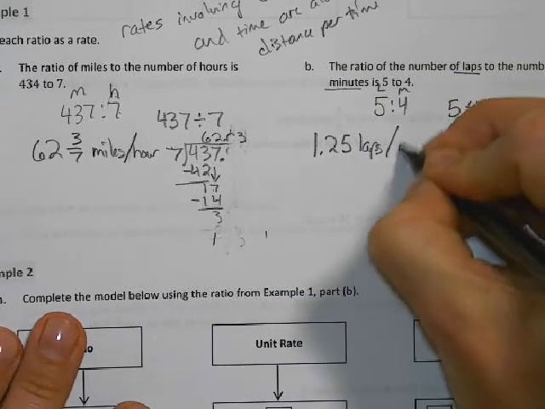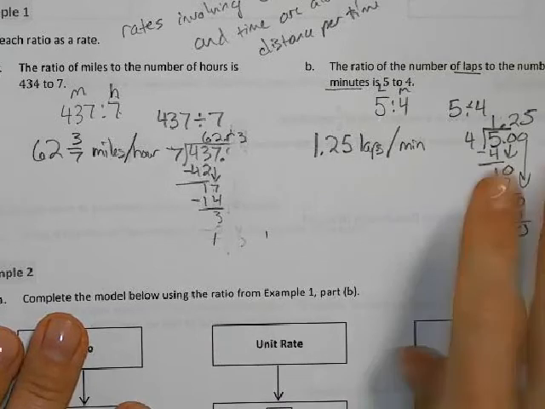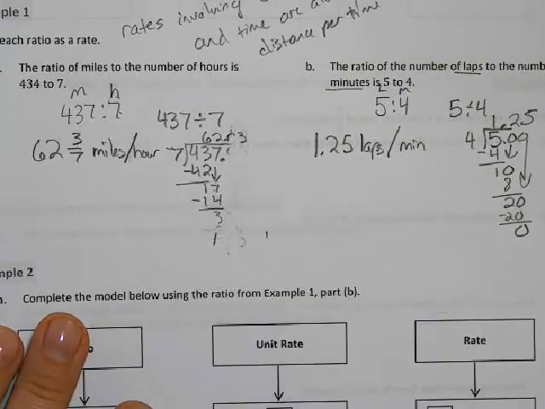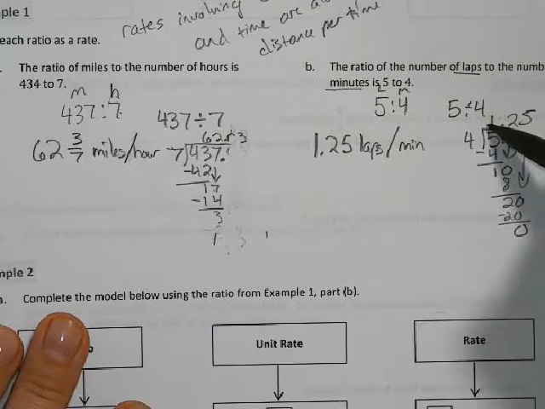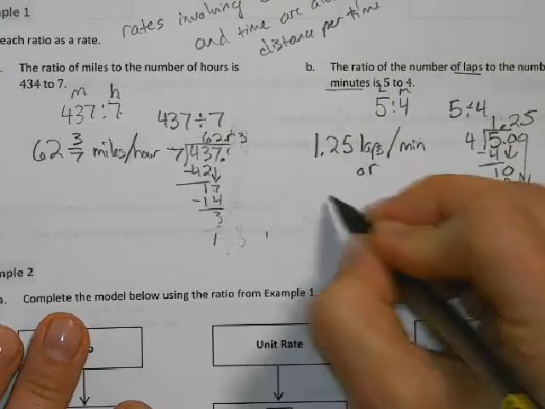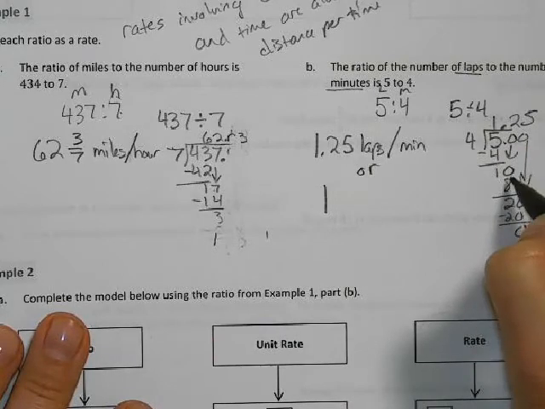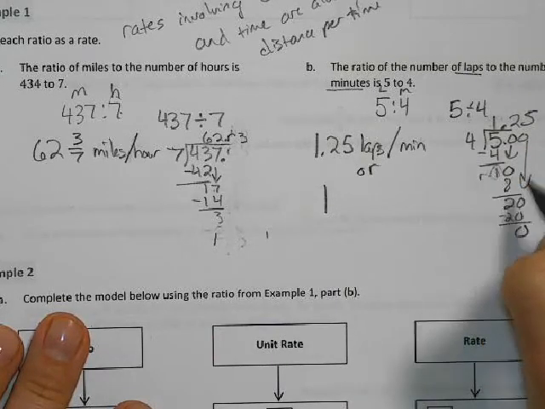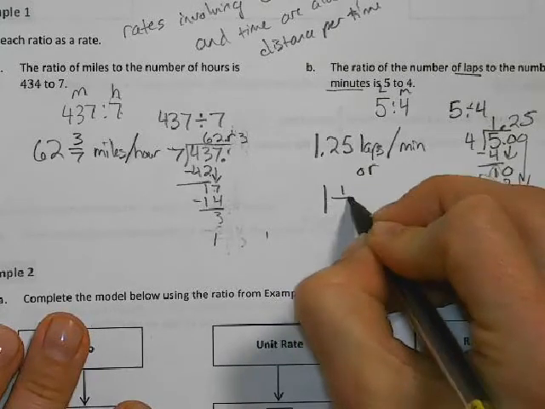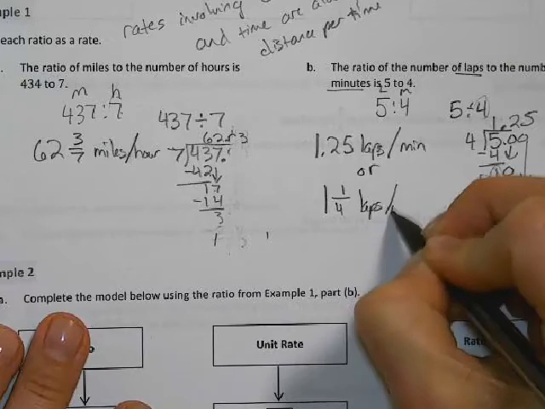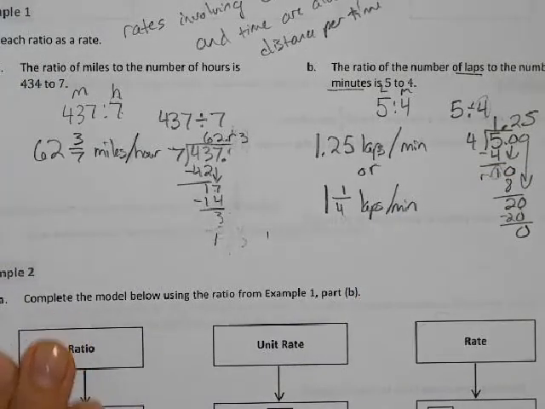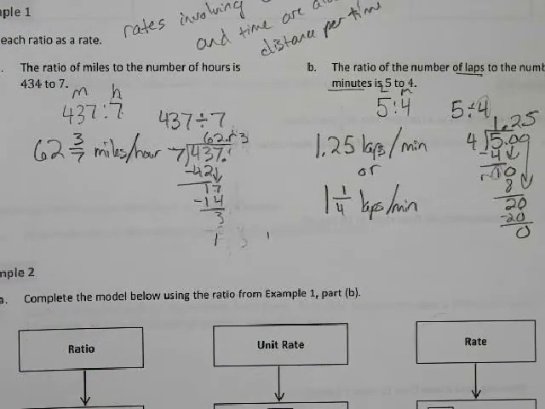And so our rate would then be 1.25 or 1 and 25 hundredths laps per minute. Now, you also could have done the same thing as you did over here. If you would have done the same thing over here, you would have stopped after subtracting 4 with a remainder 1. And your answer would have been a 1. And so we can go ahead and do that. The remainder 1 right here would become the numerator. What we divided by is our denominator, 1 1/4 laps per minute. Both are correct. It just depends on your preference.